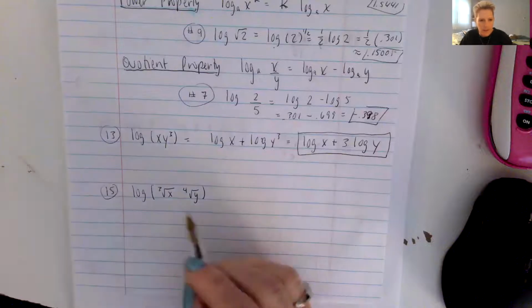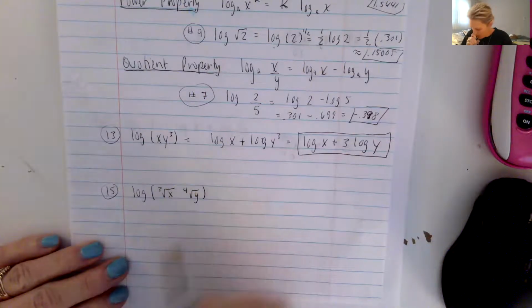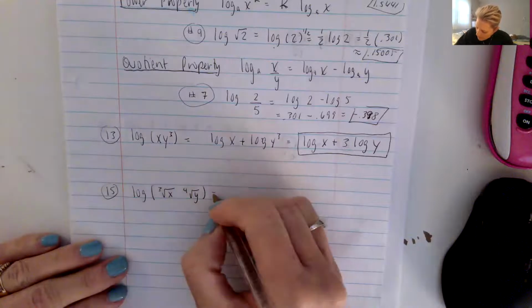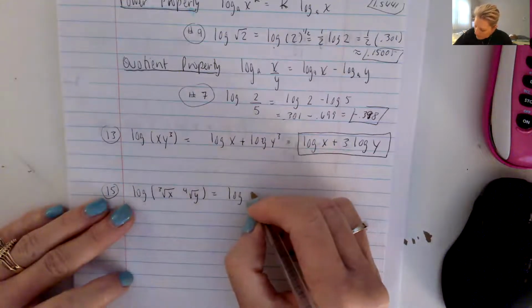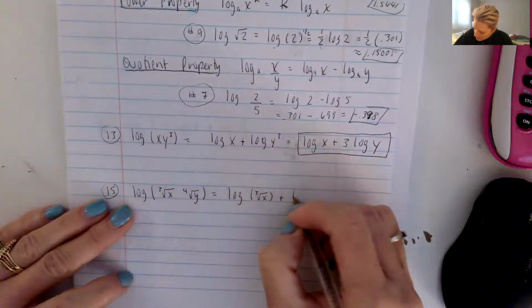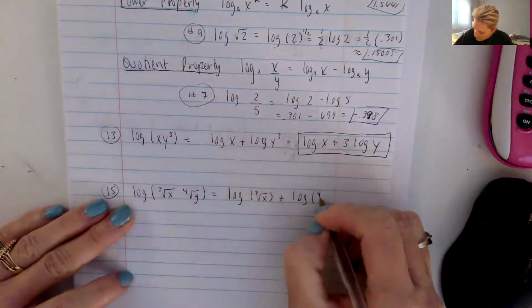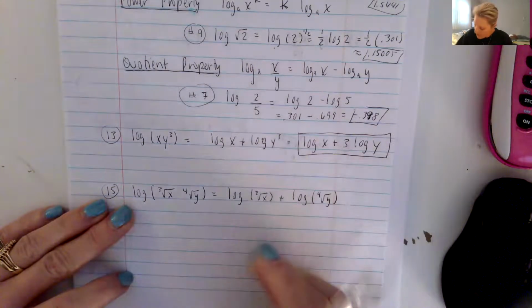Number 15 is, again, we have a product, and then we can see that we've got some exponents here. So let's separate the product. So we have the log of the cube root of x plus the log of the 4th root of y. And then let's write these as rational exponents.